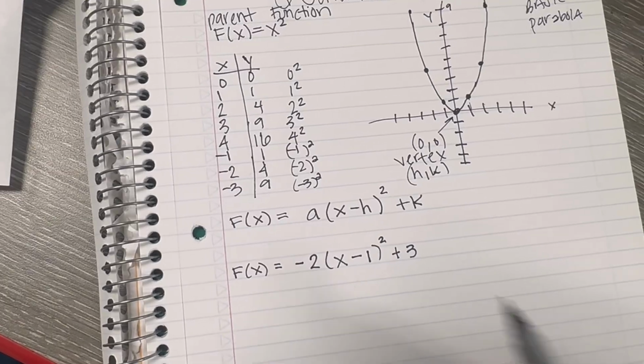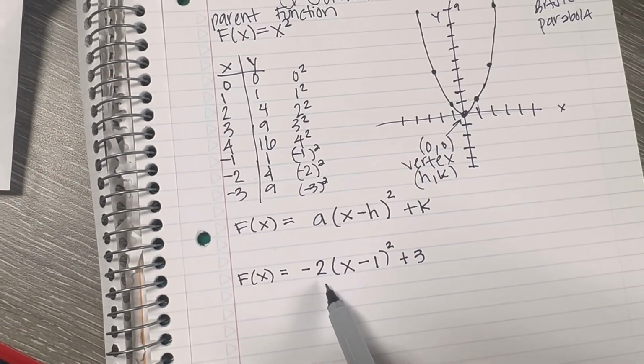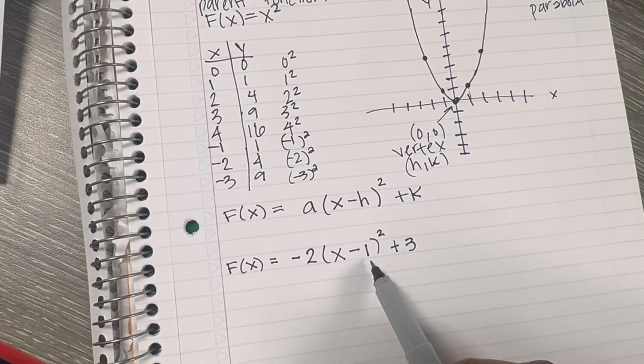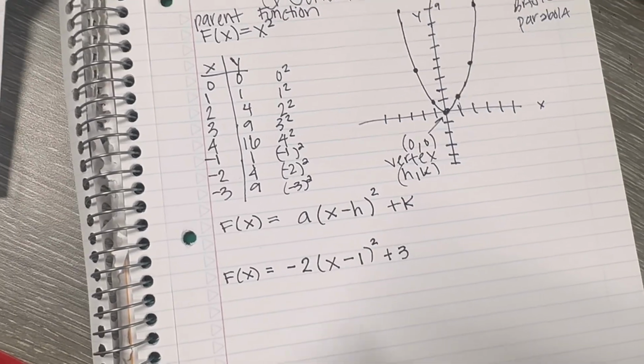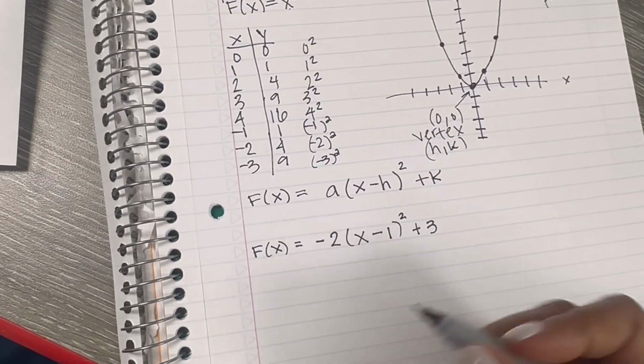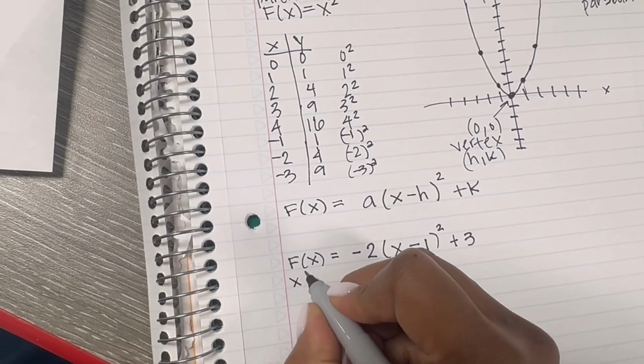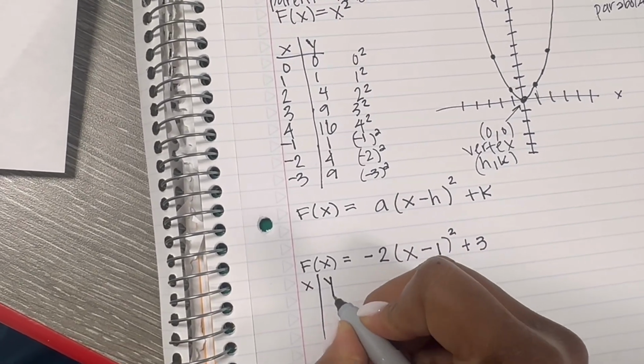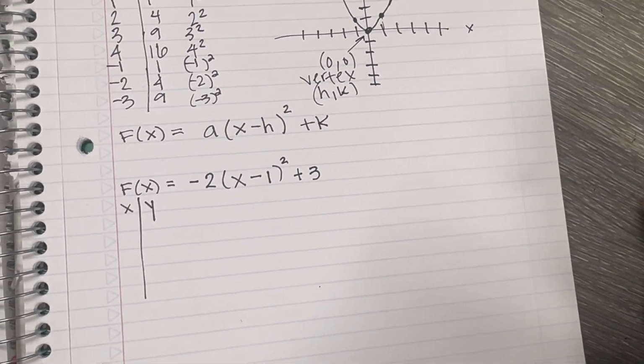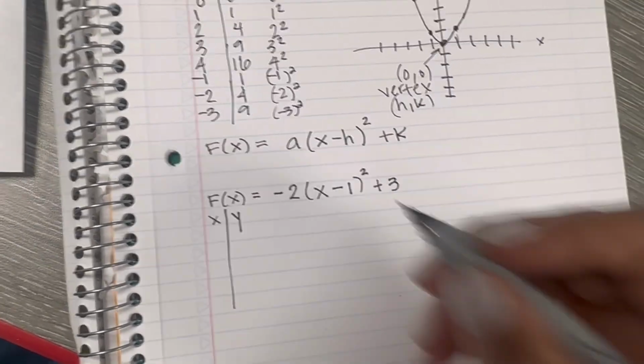You also need to know what your a value does to your graph, what your h value does to your graph, what your k value does to your graph. Let's go ahead and plot this by hand so you know how to do this by hand. Let's make an X and Y table.